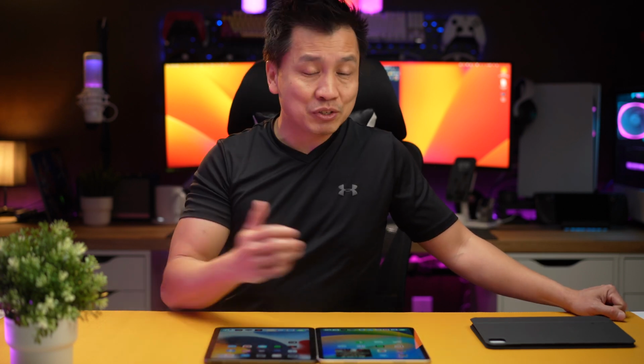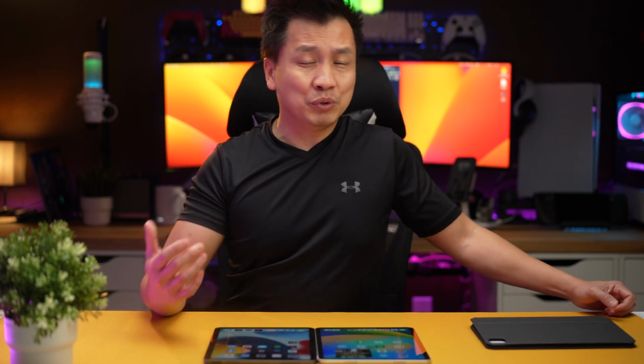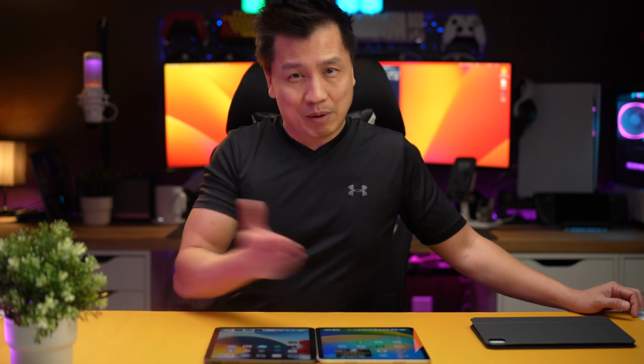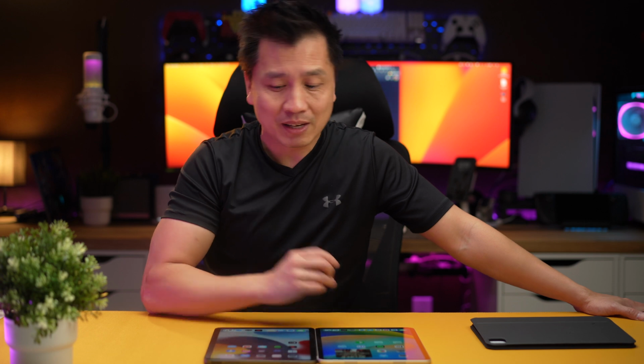So if you're one of those that connects a bunch of stuff into your iPad, probably Thunderbolt is the way to go. If you do connect a bunch of stuff to your iPad, you're probably like a pro, so I would say iPad Pro would be the way to go. Other differences is Wi-Fi. The iPad Pro has Wi-Fi 6E versus the iPad Air only has Wi-Fi 6. Wi-Fi 6E is a newer standard, faster, that kind of stuff.